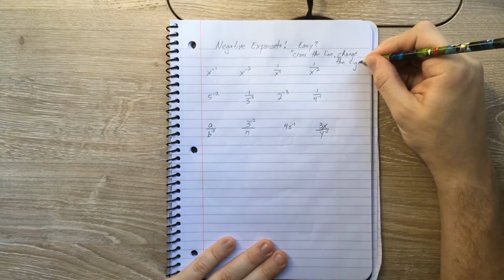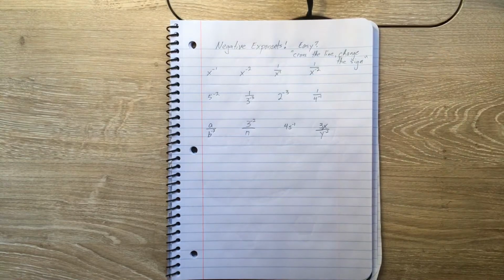People like that because it rhymes. People love rhyming things. So, we're going to cross things from the numerator to the denominator or from the denominator to the numerator, and they will change sign, whether they're positive or negative. Now, when you're simplifying things, generally you always want to have your exponents be positive.